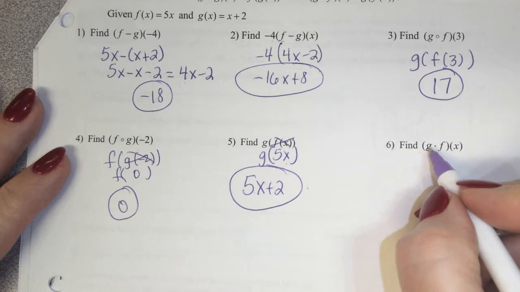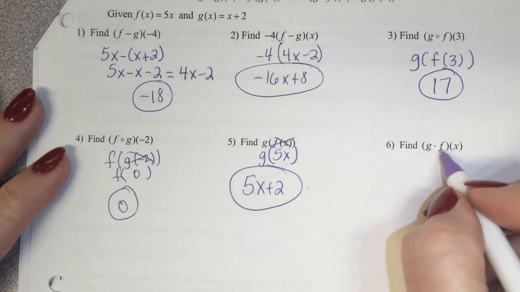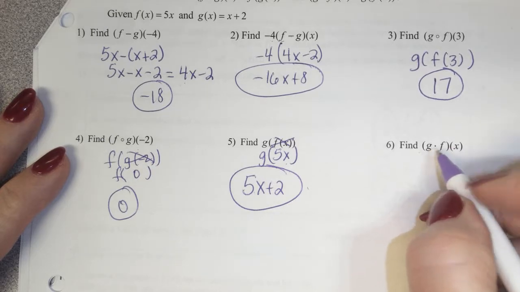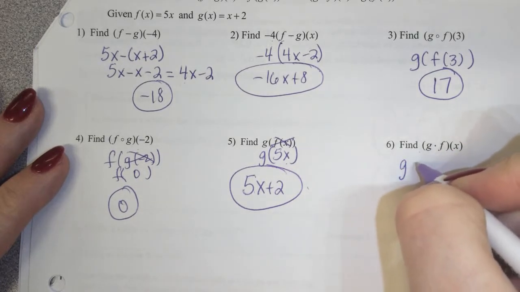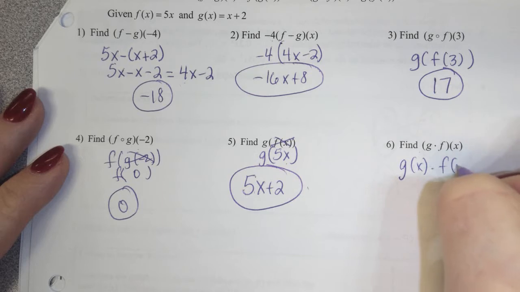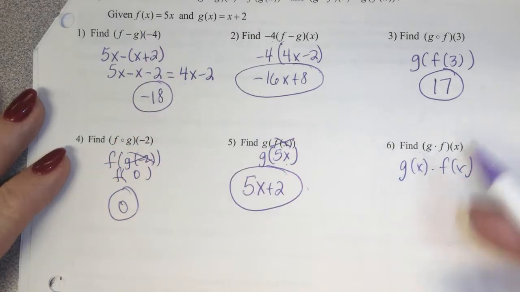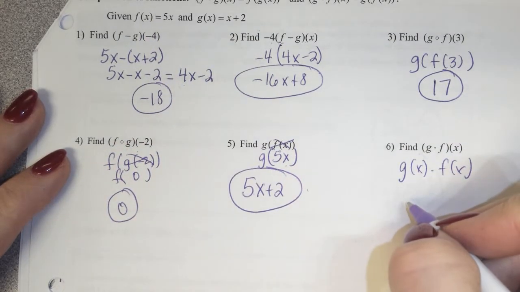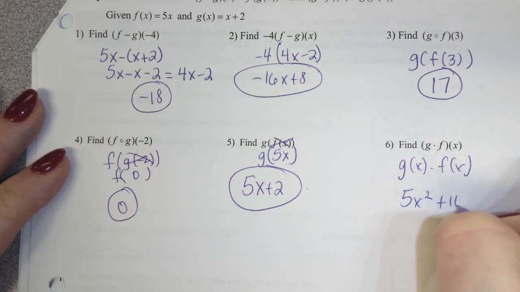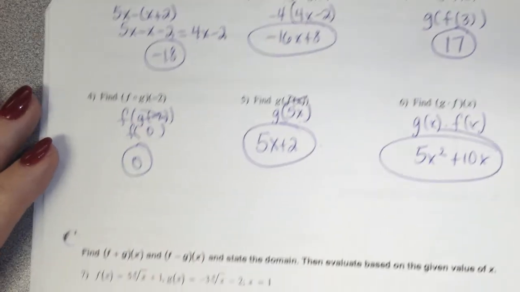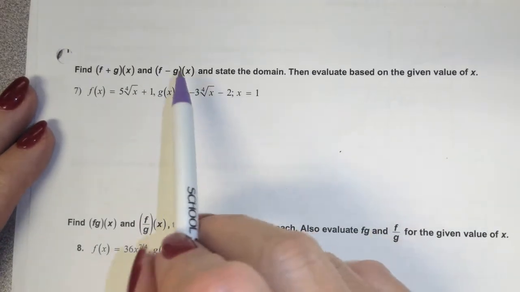All right, you guys on your own now. This is multiplication though, right? This is not plugging in. This is actually finding g of x and multiplying it by f of x. What do we get if we multiply those two out? Carson? 5x squared plus 10x. Good. Very good.